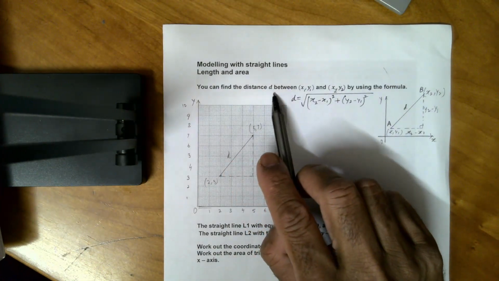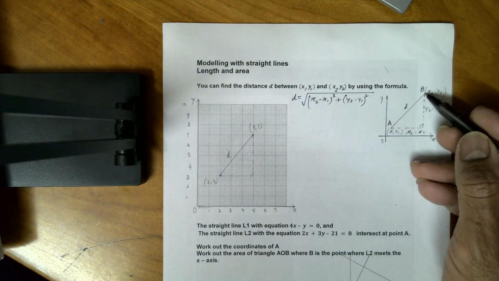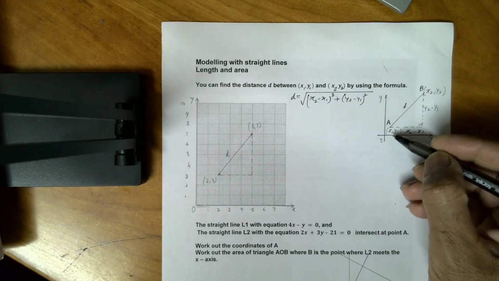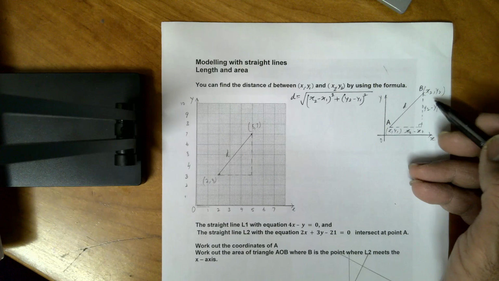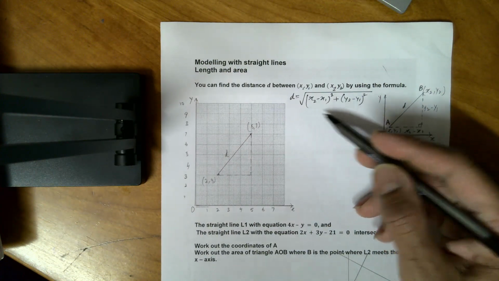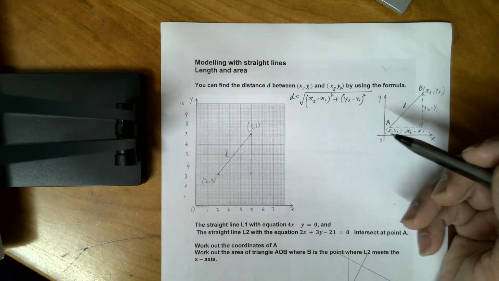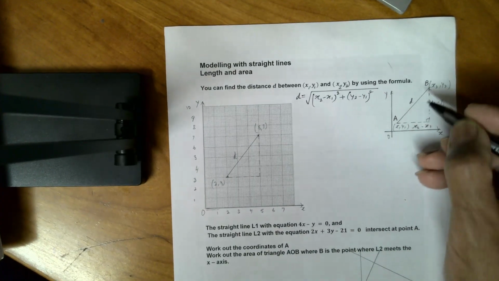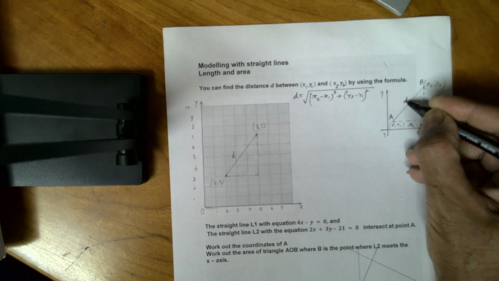Okay, right. So you can find the distance D, which is this distance D, with the point here x1, y1, and a point here x2, y2, by using the formula. This is the formula for hypotenuse. Here is D, that's the distance.